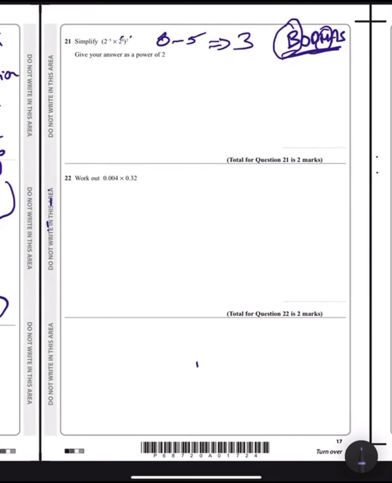Now we're on to question 21. Here we are to simplify the powers. So what we did was, first we applied BODMAS, because here we have multiplication and we have the brackets. Firstly, because brackets come first, we solved the brackets first. So we got 8 minus 5, which is 3, from the powers.